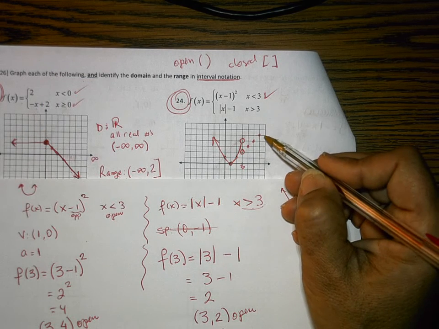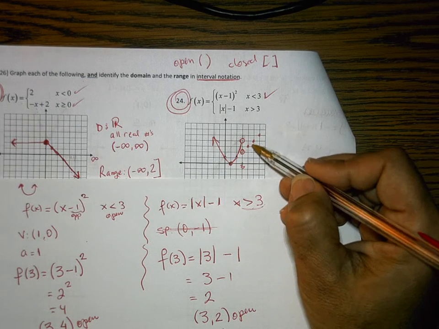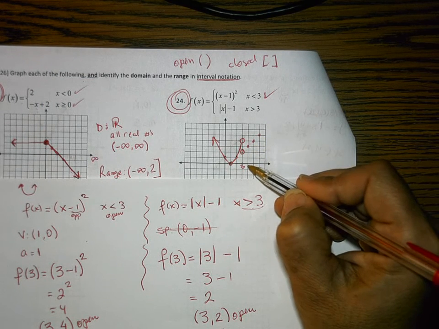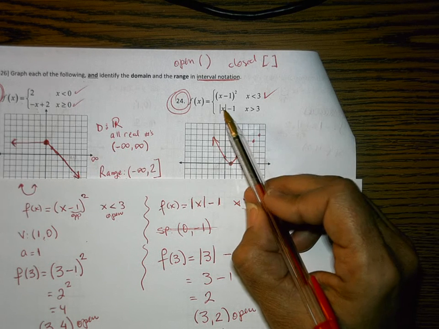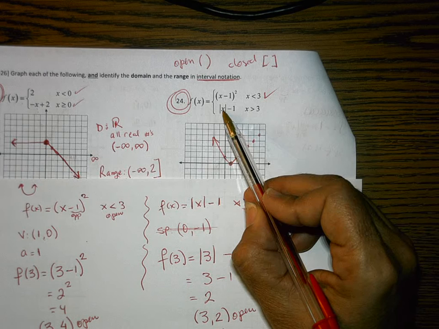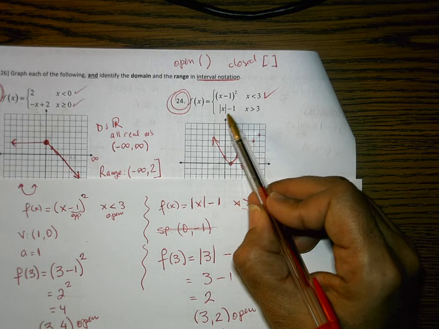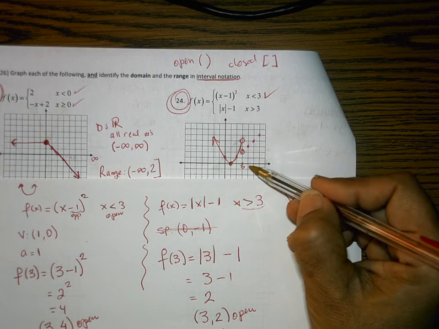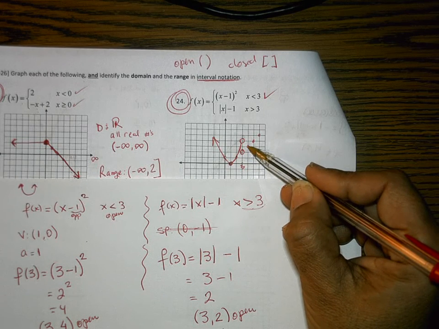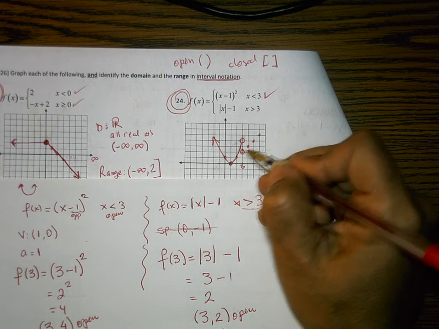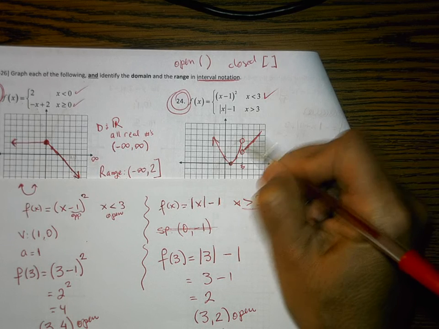If you want to make sure that you are correct, what happens when you plug in x equals 4 into my function? You can evaluate. The absolute value of 4 is 4, and then you subtract 1, you get 3. So I should be at (4, 3): 4, 1, 2, 3. Yep, that's correct. I am graphing in the correct direction, and that finishes my graph of the absolute value.